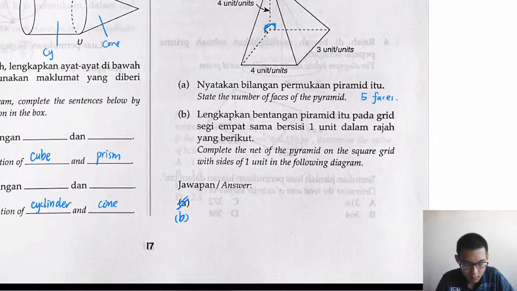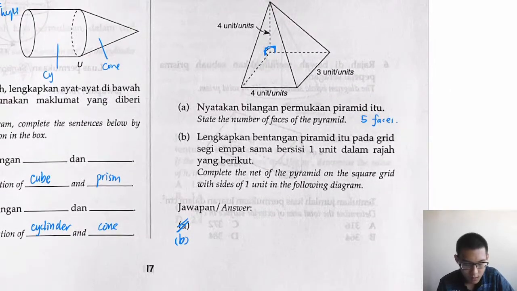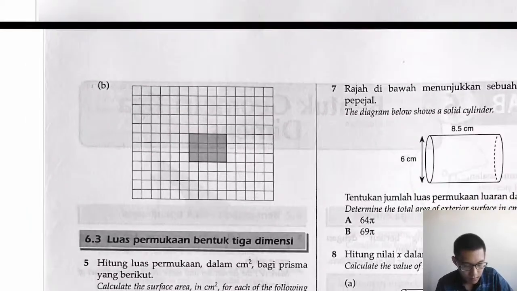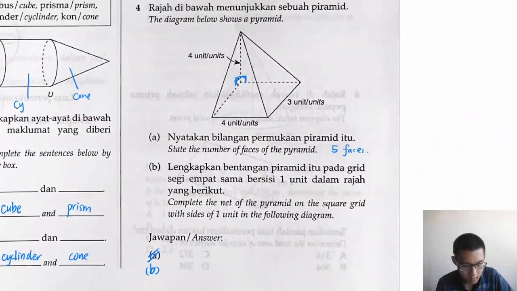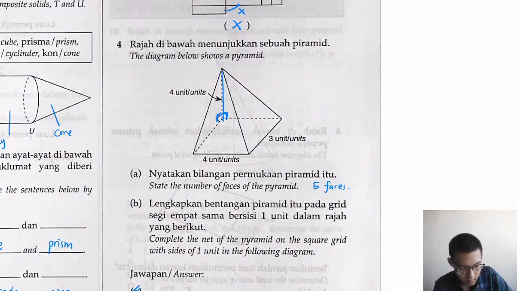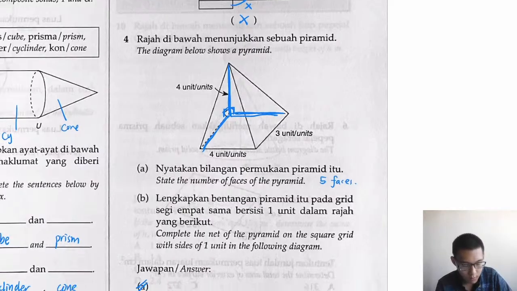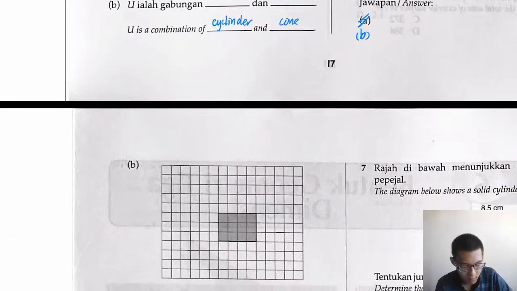We have 3 unit times 4 unit. This one is the base. The height here is 4 unit, 4 unit and 4 unit, and 4 unit with 3 unit. So we try to build a 4 unit times 4 unit and a 4 unit times 3 unit.